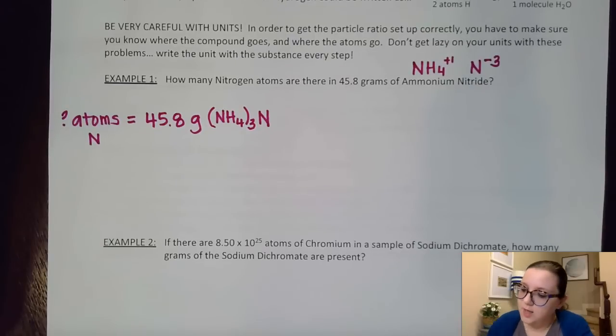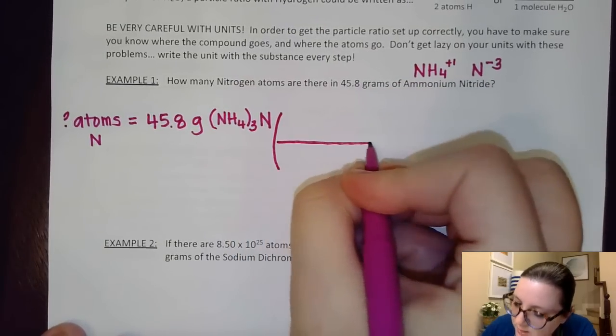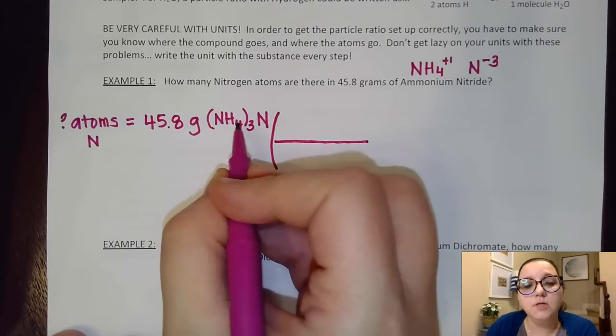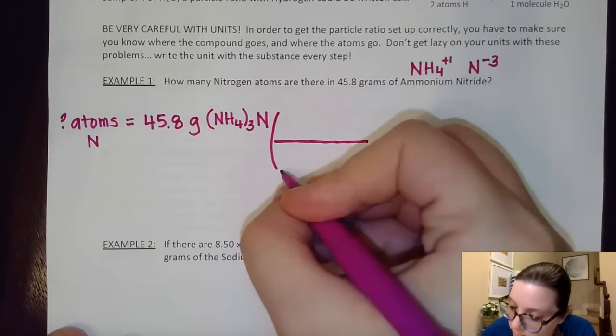Now let's think about how we're going to use that. So we know we're going to have a molar mass step here. If grams of this ammonium nitride are here on the top, then remember we need that on the bottom.